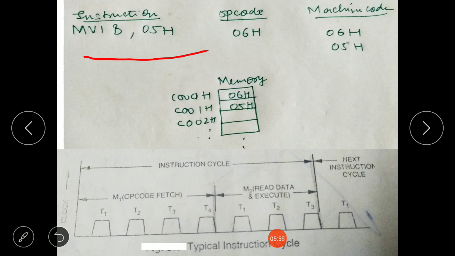Generally it will be of 4 clock cycles, but there are exceptional cases where we need 6 clock cycles for opcode fetching. I'll be discussing that when I discuss the instruction set, in the later slides. So, till now you just get this point, whether it is a single byte or 2 byte or 3 byte instruction.